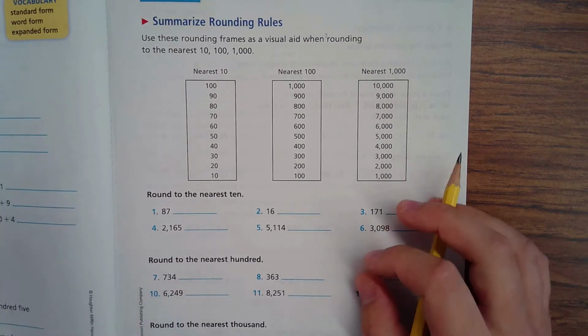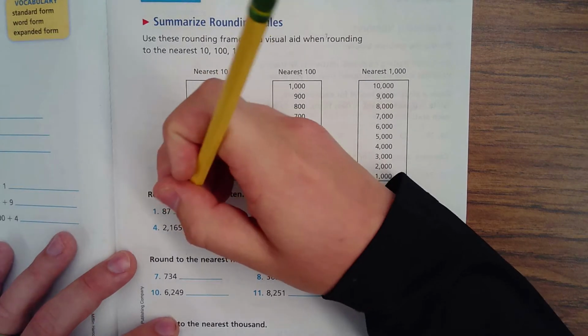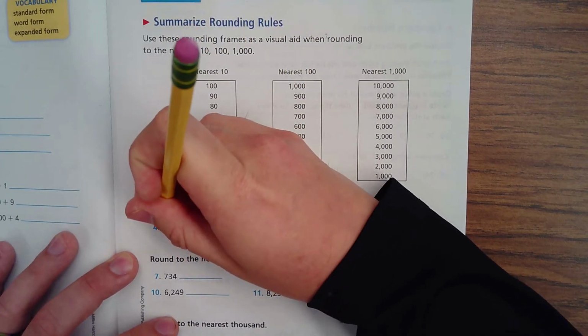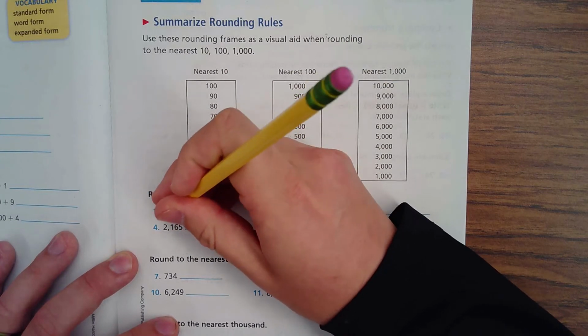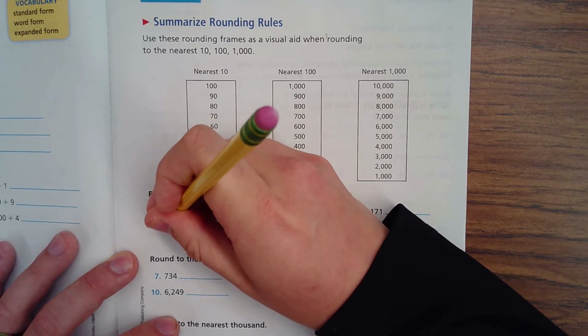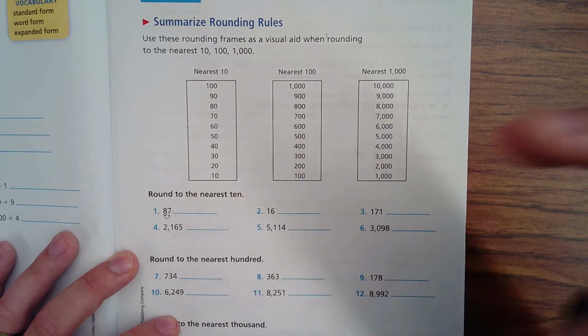Okay, so we have to know first what our ones and tens place is. So it's going to underline where our tens place is. So right here, that is our tens place. And when you round, you're going to be looking at its neighbor right here, the ones place, and this number is going to be telling you whether you're going to round up or down.